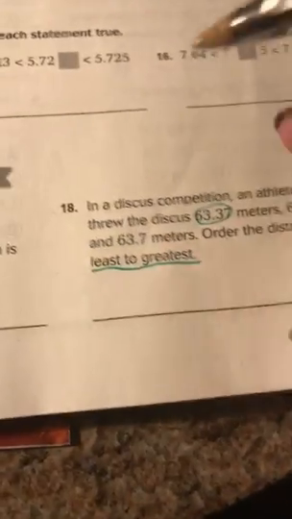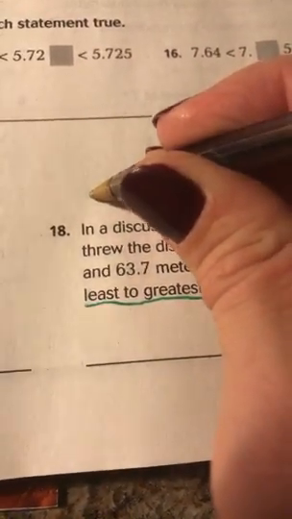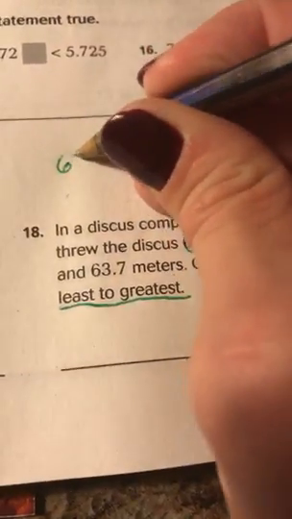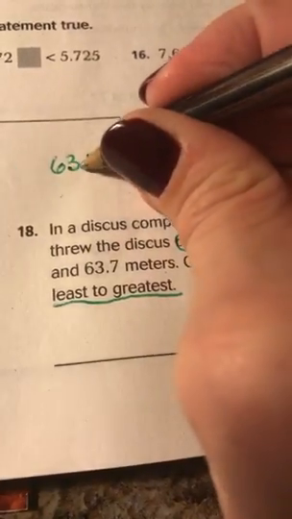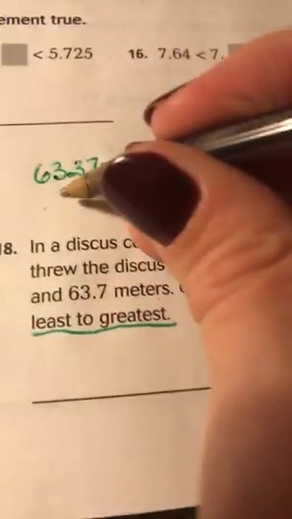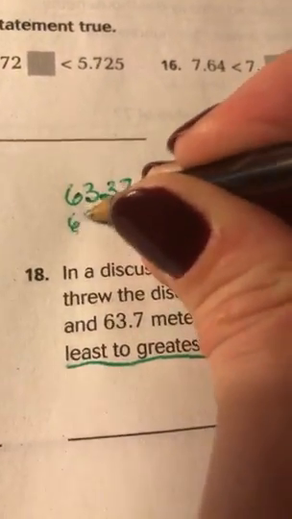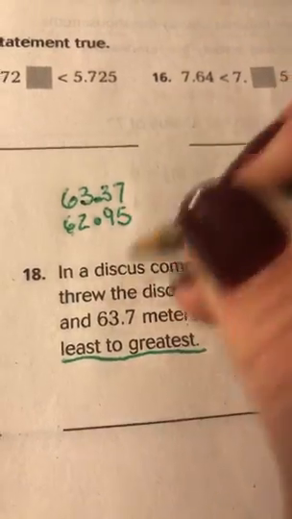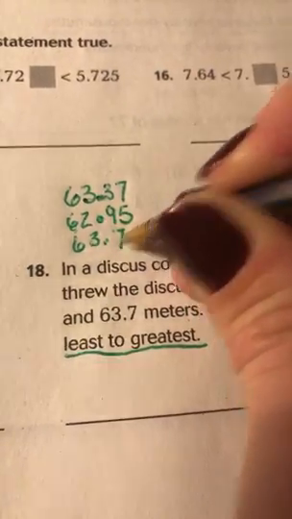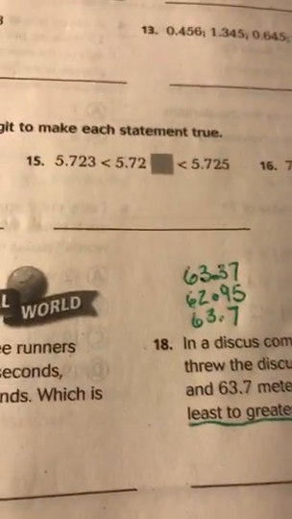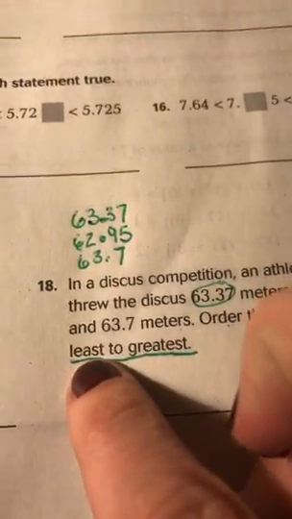What I'm going to do to help me solve this is rewrite those numbers so that they're all lined up. It helps me to see it better. So I have 63 and 37 hundredths. Again, I'm going to make sure that my decimal lines up. So I put my decimal for my next number, which is 62 and 95 hundredths. And my last number is 63 and 7/10. So again, we always look at our largest place value first, which means I would start out by looking at my whole number, and I'm going to order it from least to greatest.